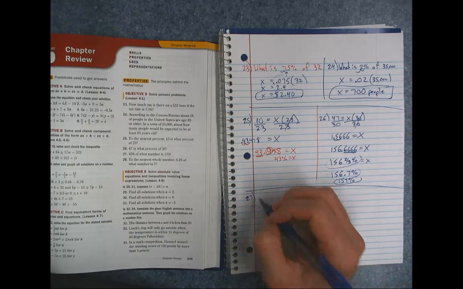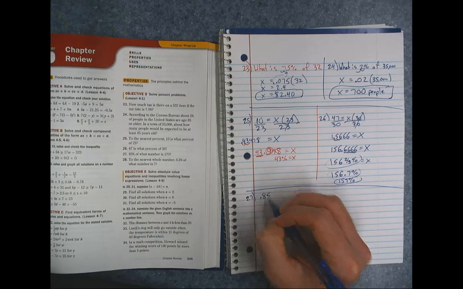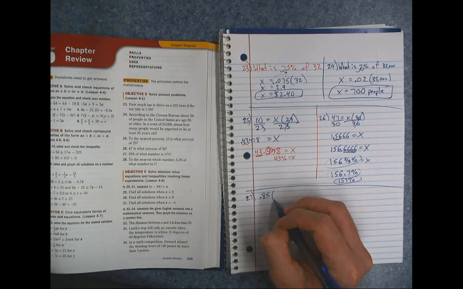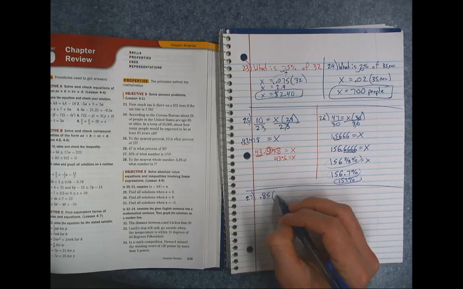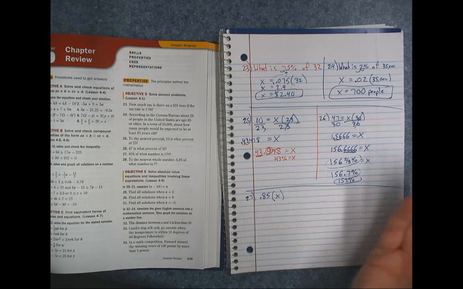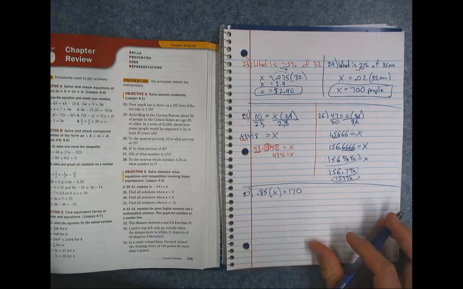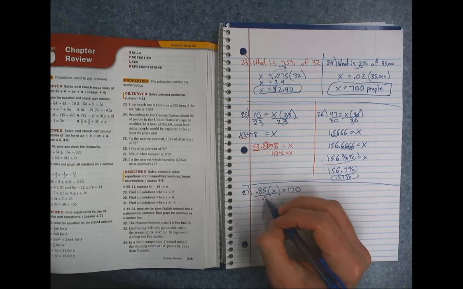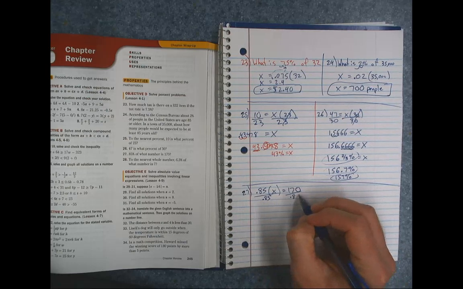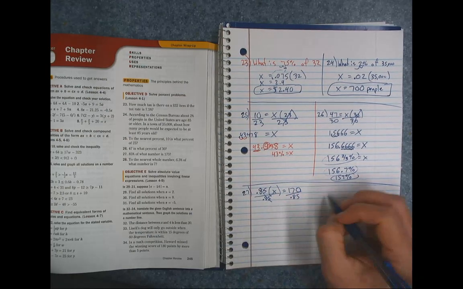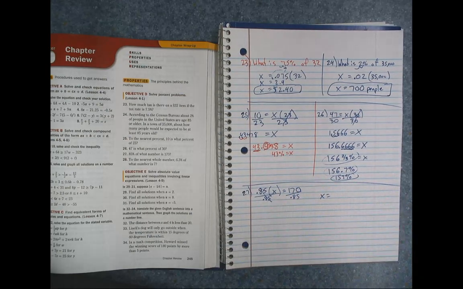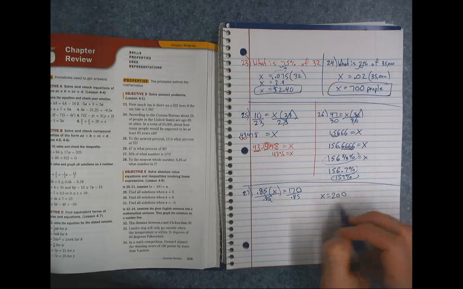27. 85%. So when I say a percent, I turn it to a decimal: 0.85. Of is times. So 85% of what number? My unknown, what number? Is equals 170. So divide by 0.85. X equals 170 divided by 0.85. It's 200.